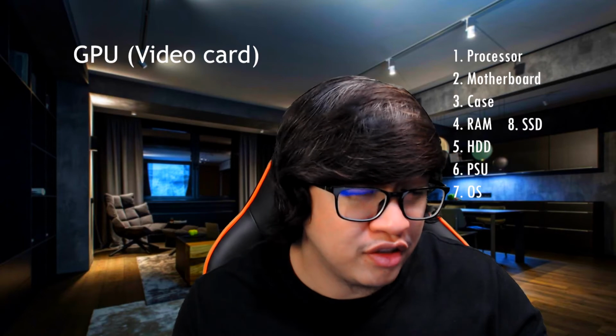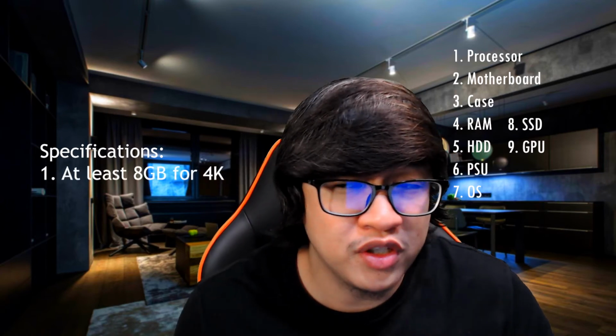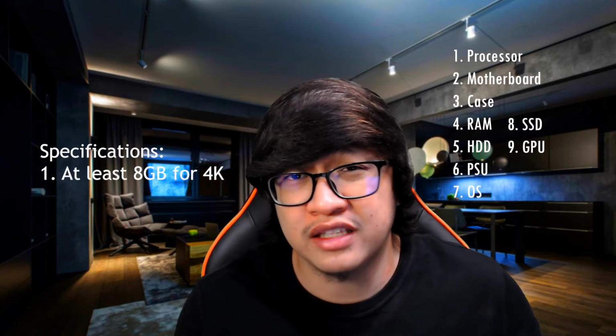So the next part is one of the most impactful components on your build when it comes to performance, and that is your GPU, or your graphics processing unit. The first thing you'll need to consider is the size of your GPU, because you want to make sure that it fits your case or chassis. Next thing to consider is the specification. For example, if you'd like to attain that 4K resolution, you would probably need 8 gigabytes of memory.